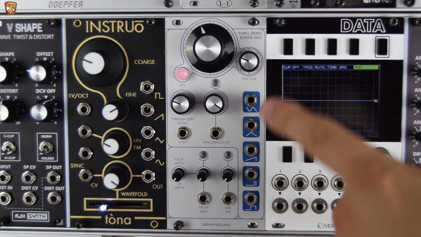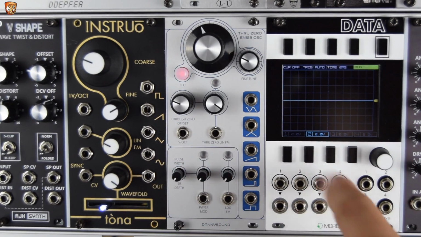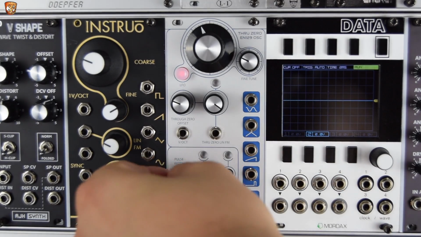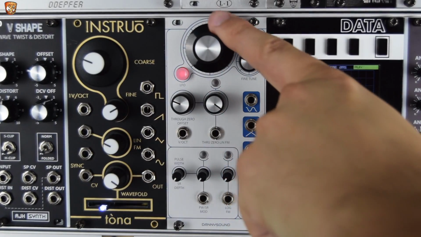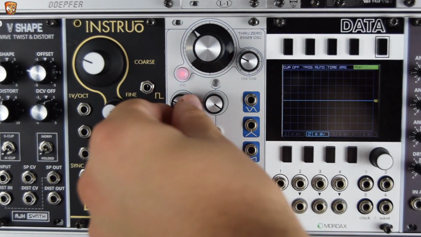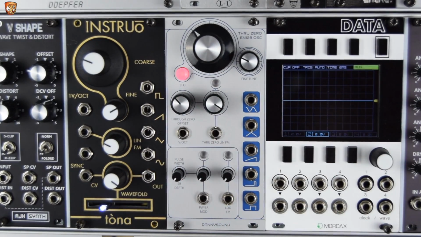Log FM, we get a sine, a triangle, saw, pulse with pulse width. The saw has some shaping as well, which we'll look at. A square, we can take this down into LFO modes. We've got a coarse and a fine tune. We can offset the tuning for the Thru response, as well as control its depth.